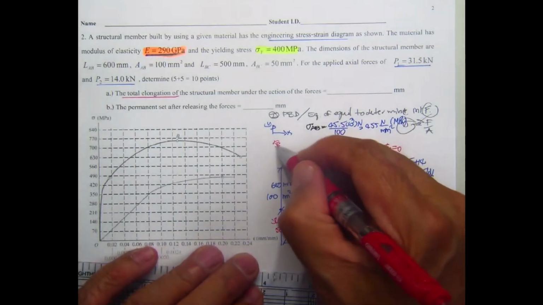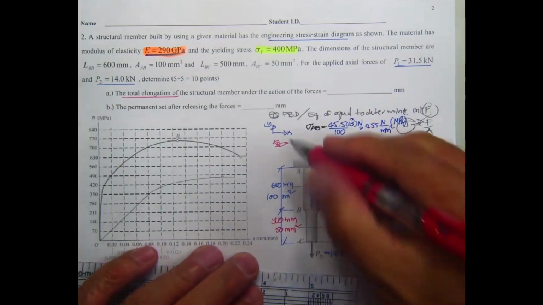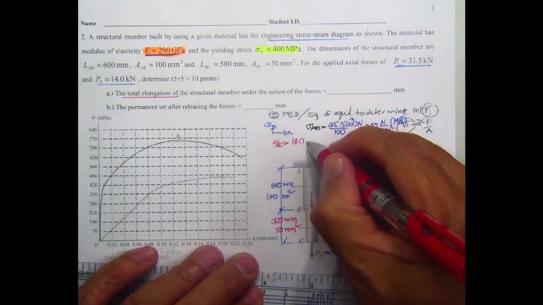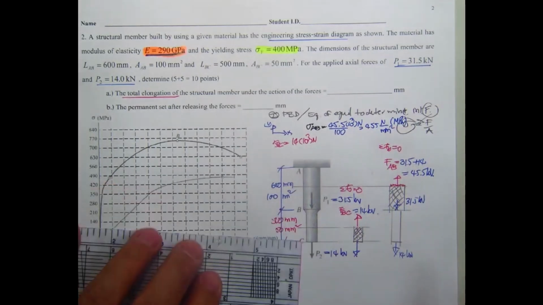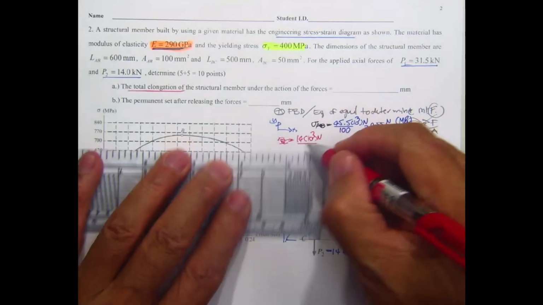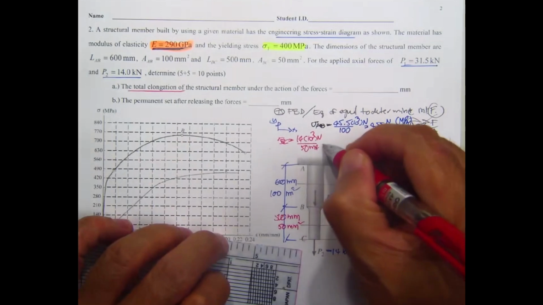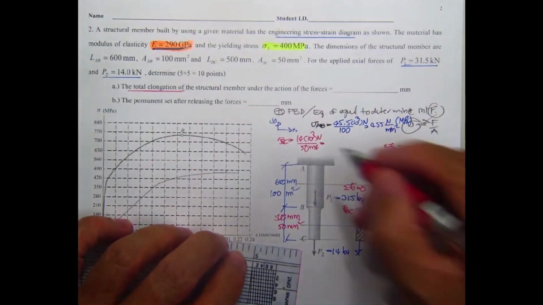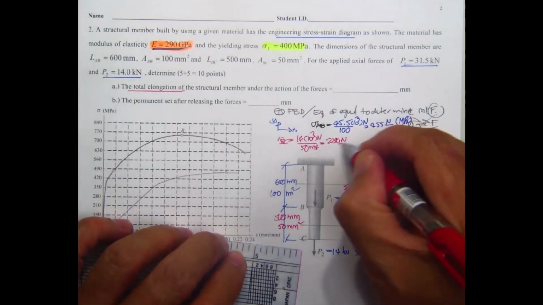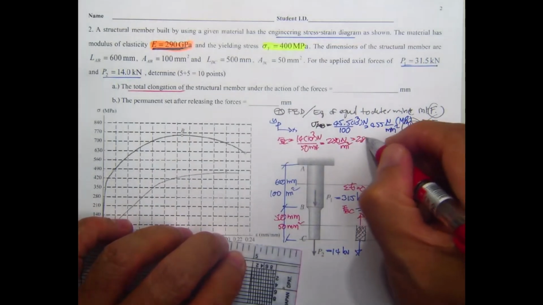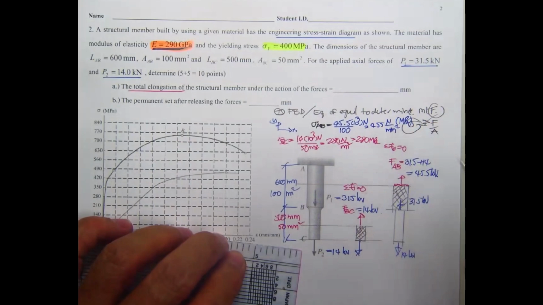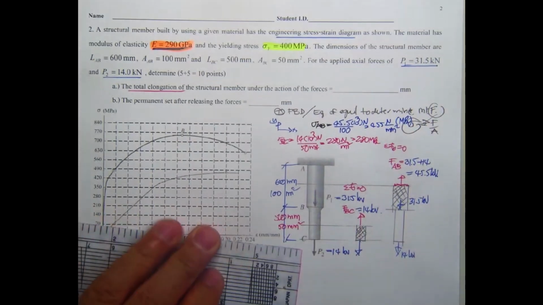For sigma sub BC, we have 14,000 Newton divided by 50 square millimeter, and that's 280 Newton per square millimeter, or 280 megapascal. And then we have what?